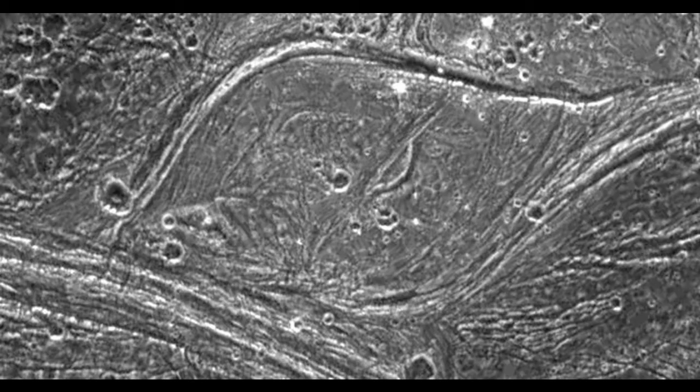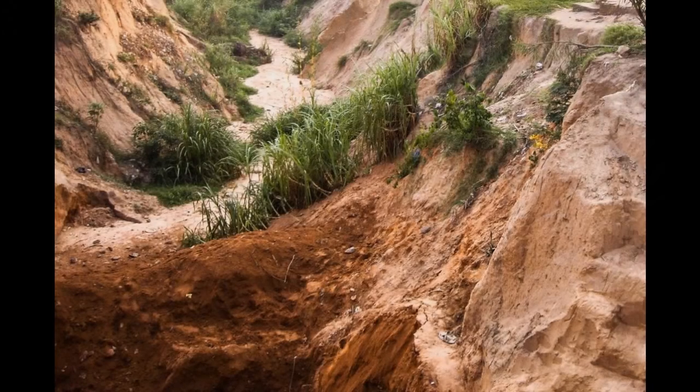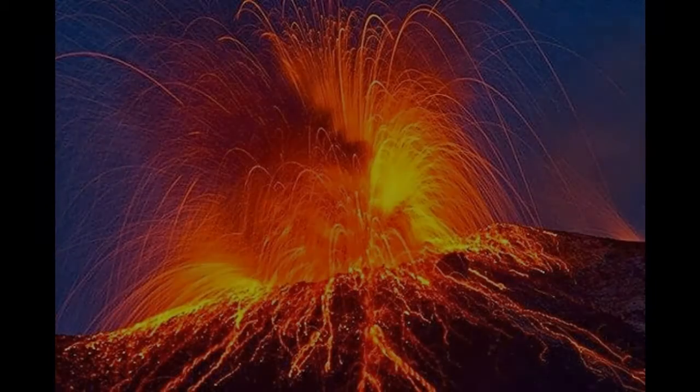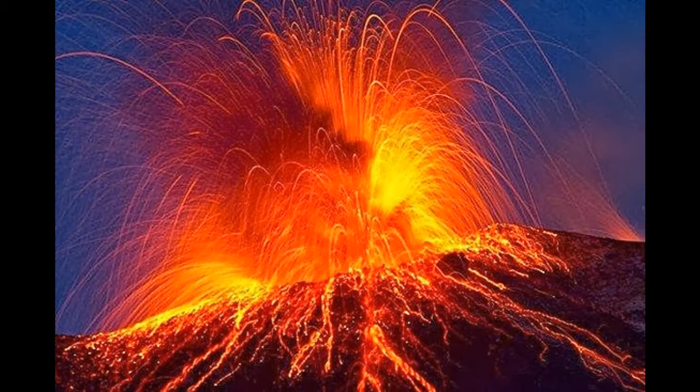This is an image of tectonism on Ganymede. Such activity will cause erosion when the surface is worn down. Now, let's make our volcano.